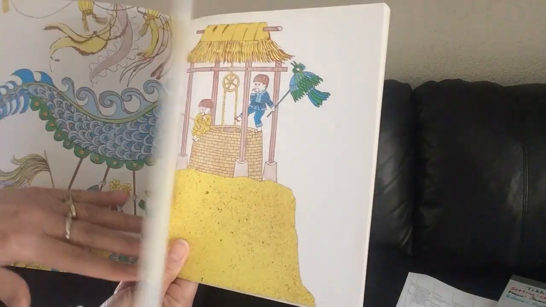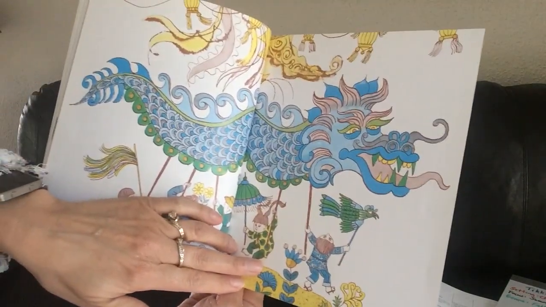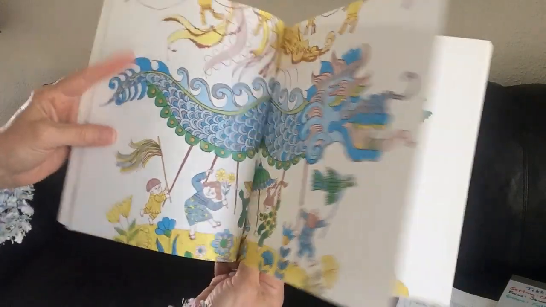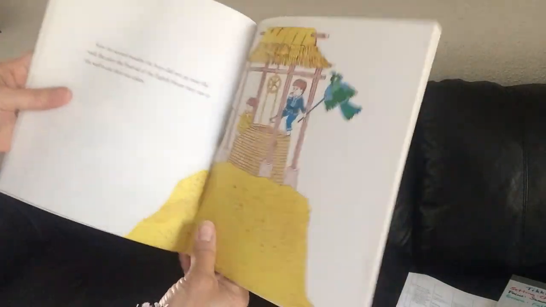So let's go back. This must have been the festival of the 8th moon. Looks like fun, doesn't it? So now they're back at the well. They're eating their rice cakes. Can you predict what might happen?